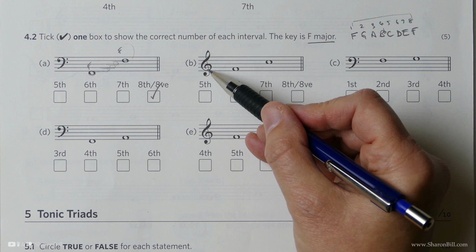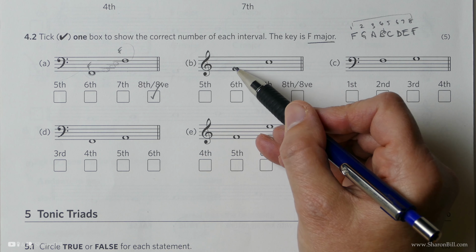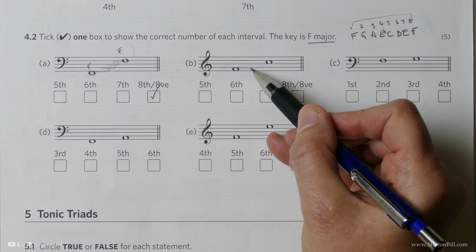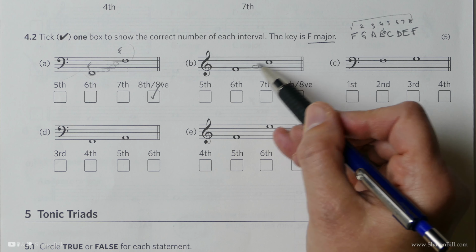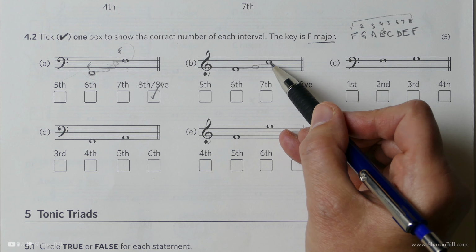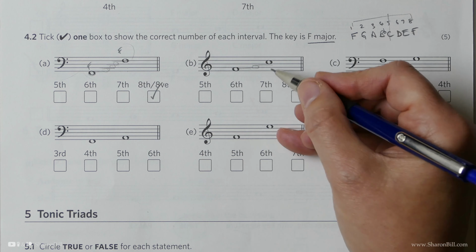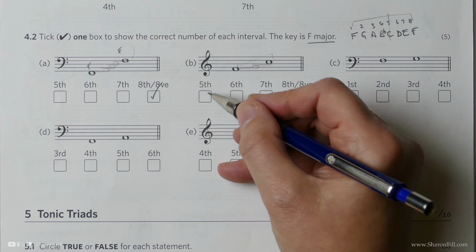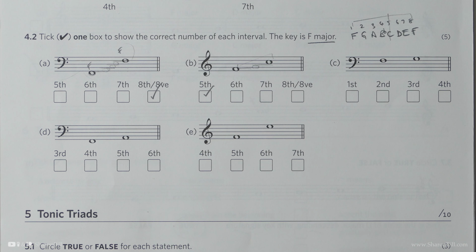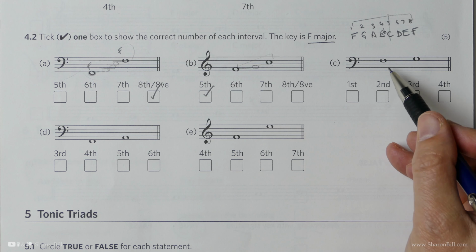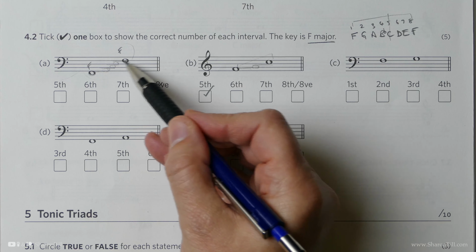Still in F major, but counting from the treble clef. This is an F, 1, 2, 3, 4, 5, F, G, A, B, C. That's a 5th. We counted 5 steps, that's a 5th. Back into the bass clef, but we're on the high F where we'd ended up here.